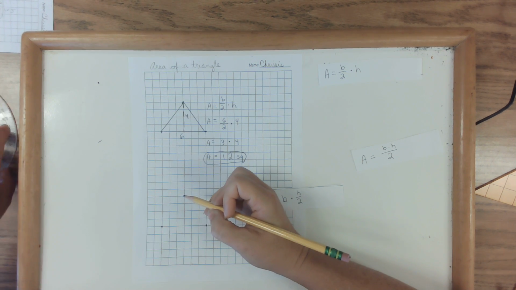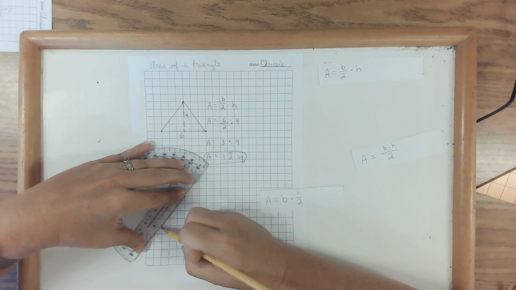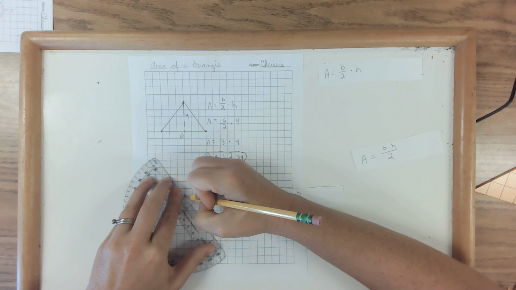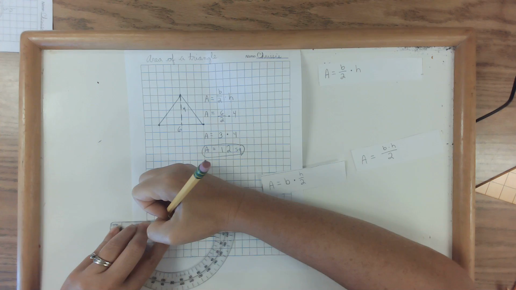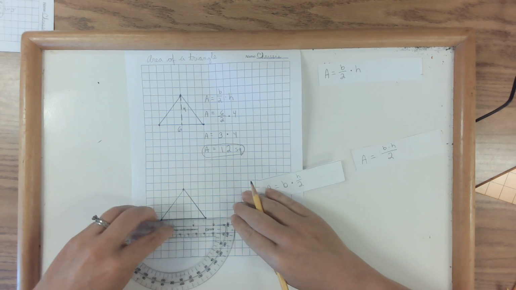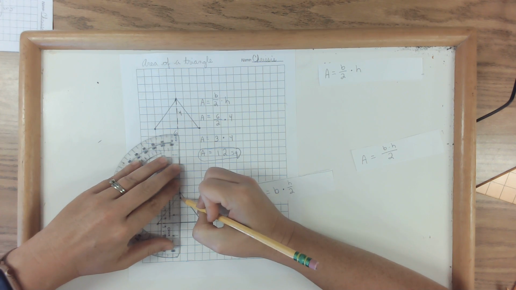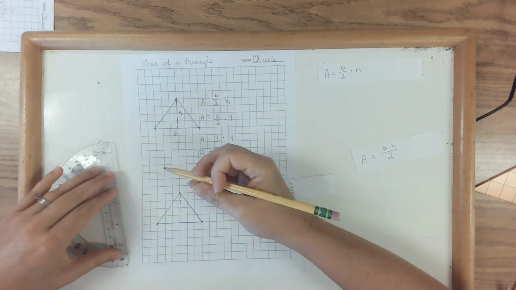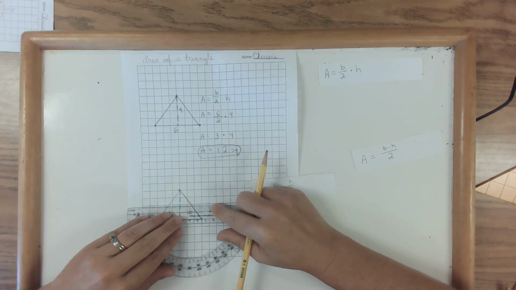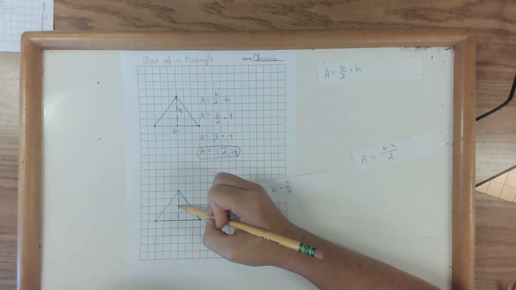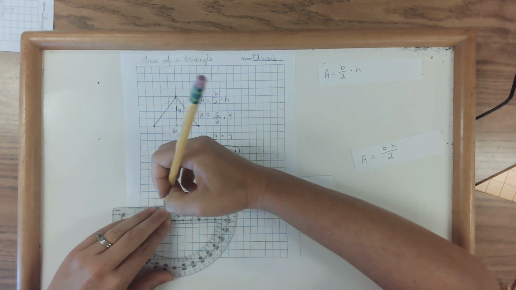Right there. Here's my height. Now for this one, my height, to cut it in half this way, 1, 2, 1, 2. So I can draw this line right here.